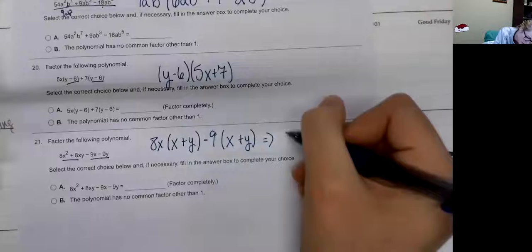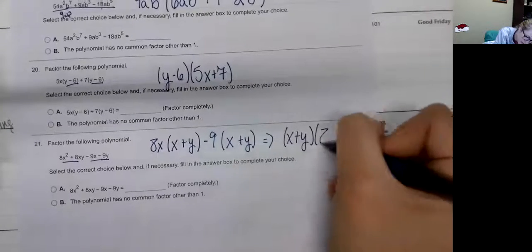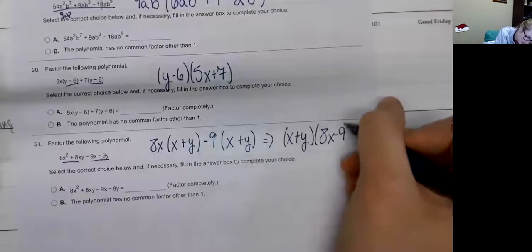Then factoring that by grouping, I'll bring my x plus y forward. And 8x subtract 9 back.